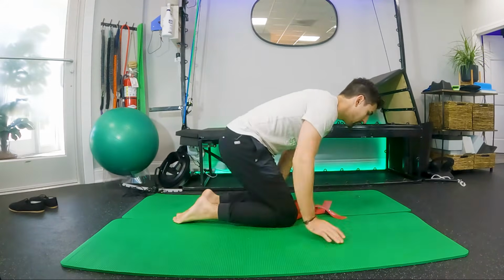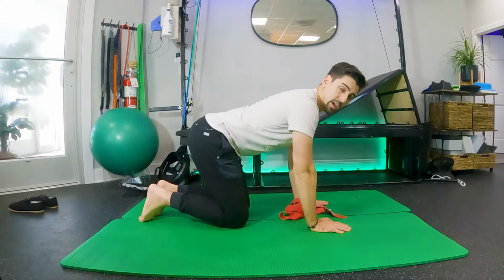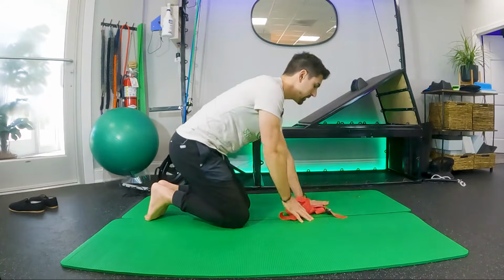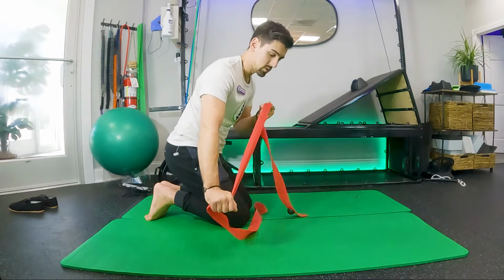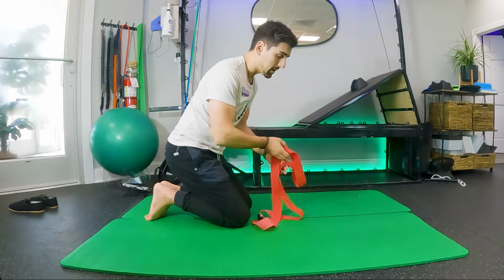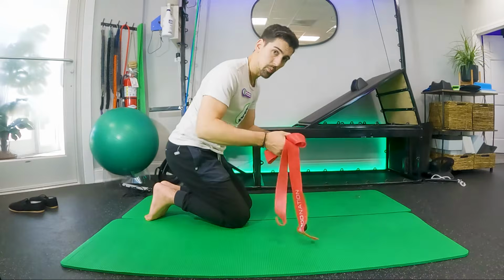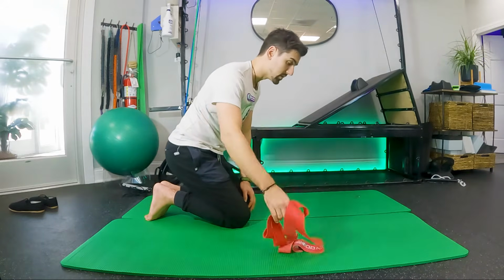Now, it basically looks like a cat-camel type deal. But what we like to use is a mobility band, which is just kind of like a TheraBand. So if you just have any type of rubberized band or whatever, that's good enough. And there's a couple ways that you can do without the band, so let me demonstrate those real quick, but we definitely prefer the band method, so we'll talk about that chiefly.